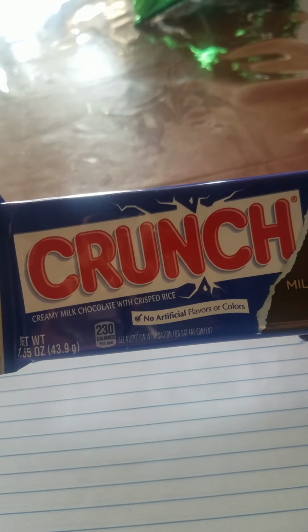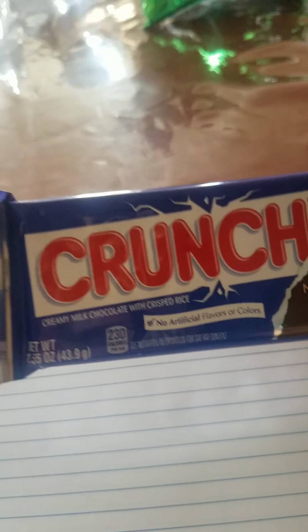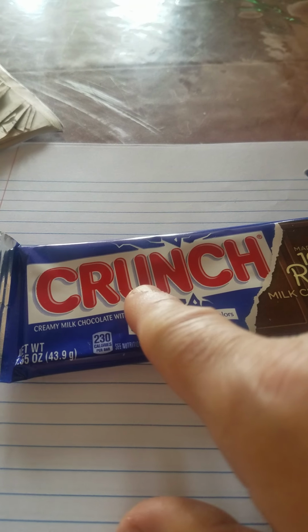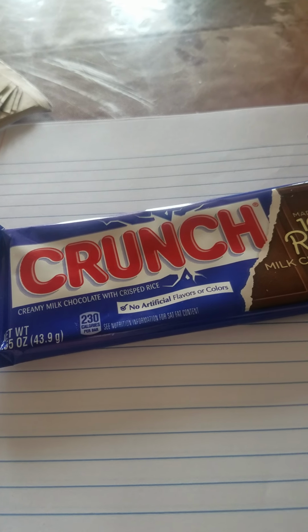I want to start by using this candy bar that says Crunch, capital C-R-U-N-C-H, Crunch. Okay, this candy bar Crunch. You can see we've got the capital C, R, and then the capital U, the capital N, the capital C, the capital H.